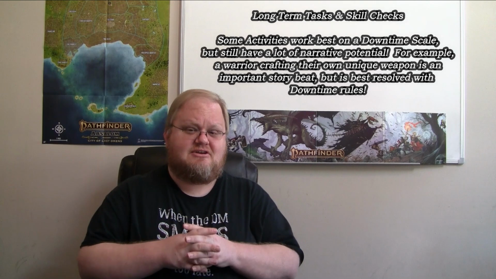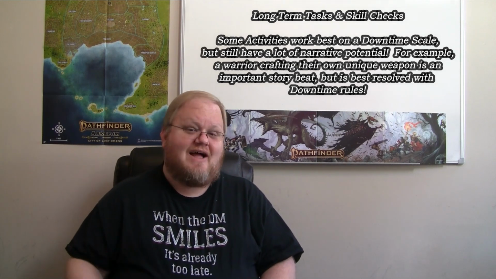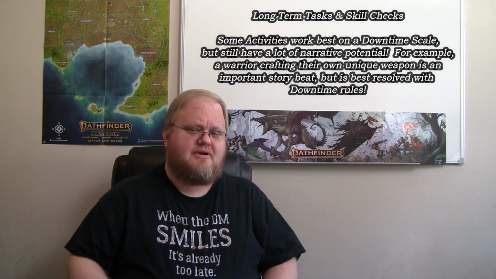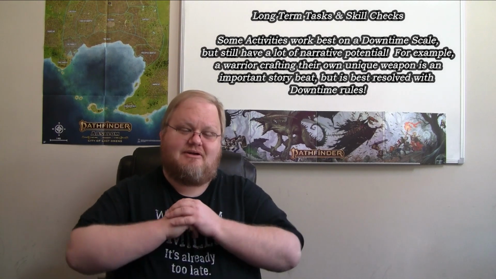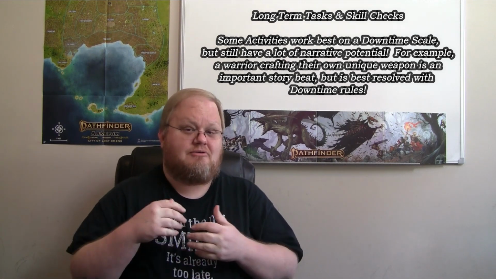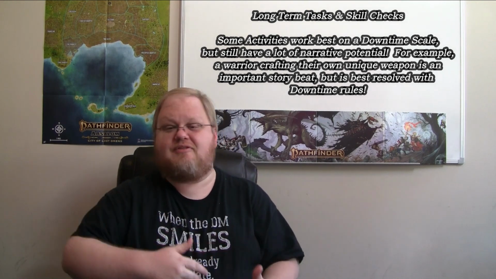Now, first up with Downtime Mode, we have Downtime Mode as a mechanical vehicle for long-term skill checks. Some skill checks are much more appropriate to exploration or encounter mode play, such as tumbling through an enemy space or climbing up the side of a castle wall. However, some skill checks are intended as a way to reflect activities that occur over a larger period of time, and one of the classic examples of this is crafting. It's a pretty well-established trope in a lot of fantasy media of a warrior spending time crafting their own unique sword or crafting their own unique armor that they then get to take into battle with them at a later point in time.